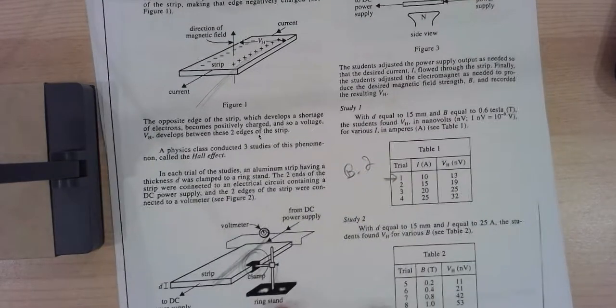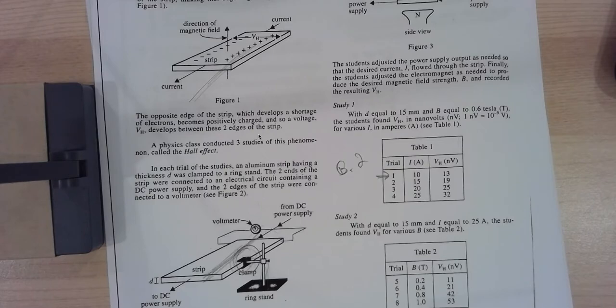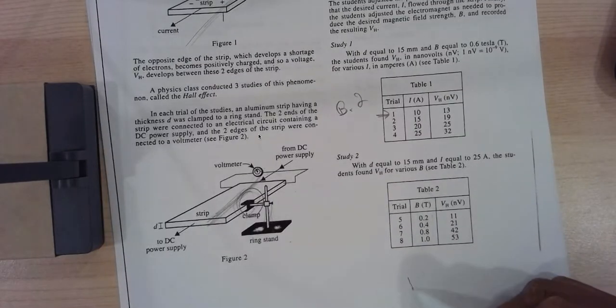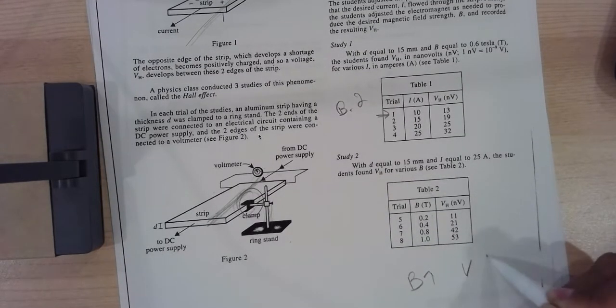Whenever they say to use two studies, you're always going to look at trends. So what trend should we look at here? Well, we should see what happens when I increase my B. What's happening to my V? It's increasing, right? So as B goes up, V goes up.